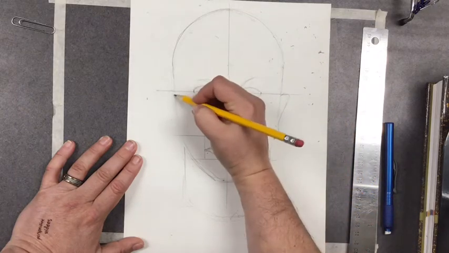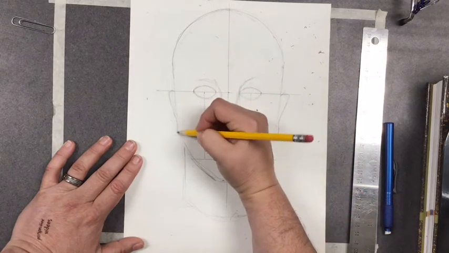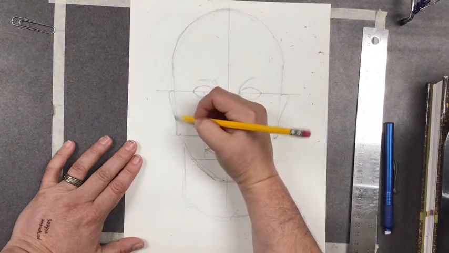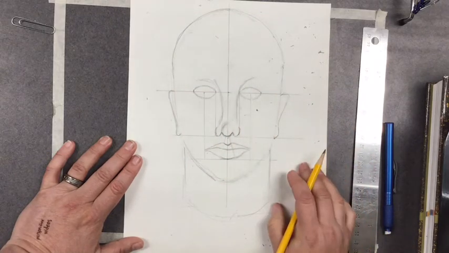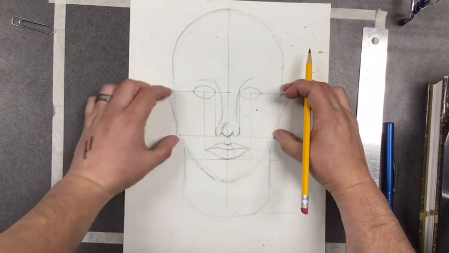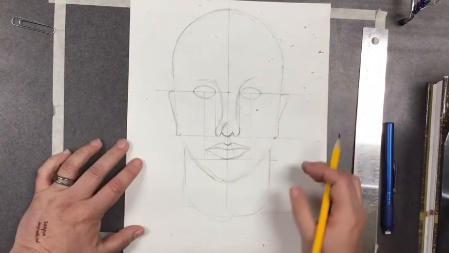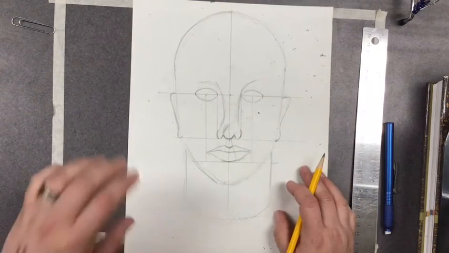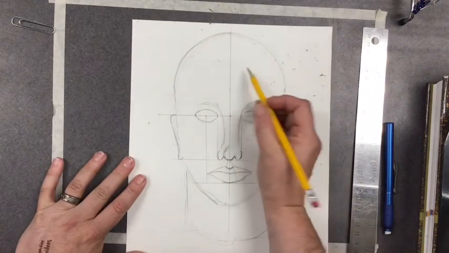Again, this is Mr. Generic Man. Everybody's a little different. In fact, most people's facial features are asymmetrical, so sometimes you'll have someone with an ear that's a little bit high and another one's a little bit low. Just do your best.